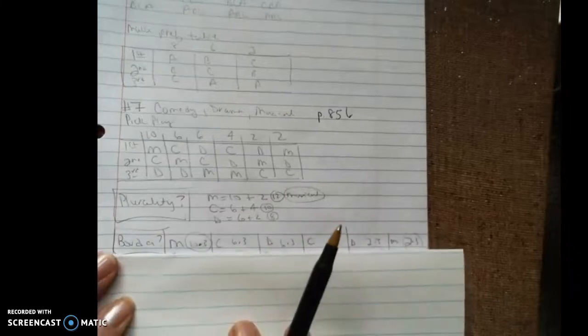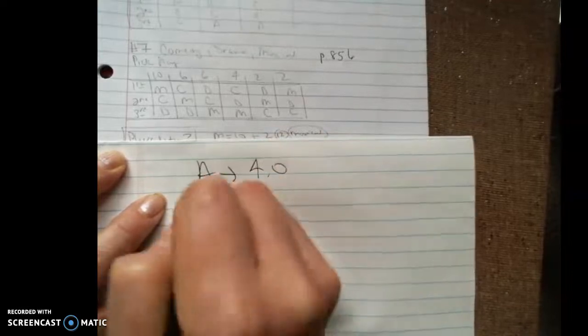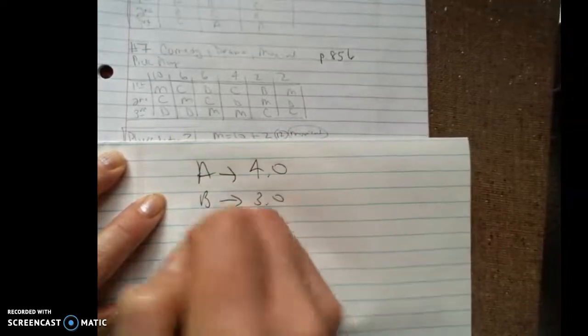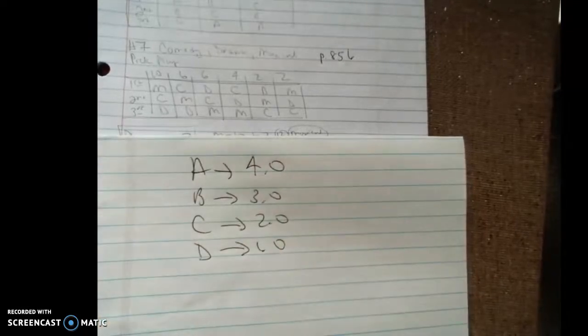All right, now, the Borda method is kind of like a weighted grade. So you know how if you get an A, it's worth a 4.0, a B is worth a 3.0, a C is worth a 2.0, and a D is worth a 1.0. It's a weighted grade. That's what the Borda method is. So you get more points if you're in first place.